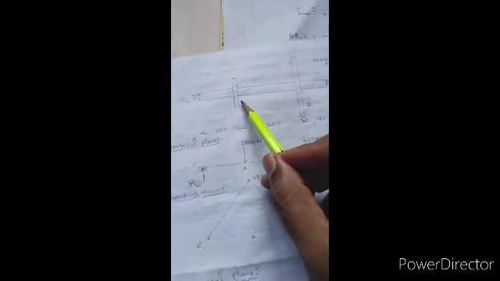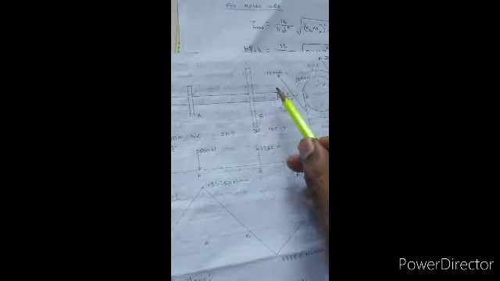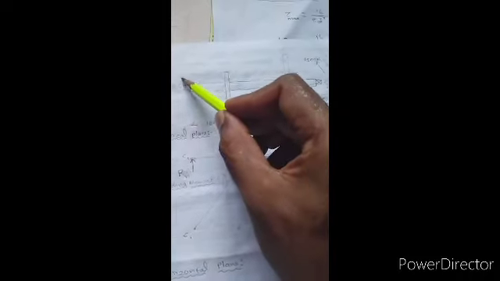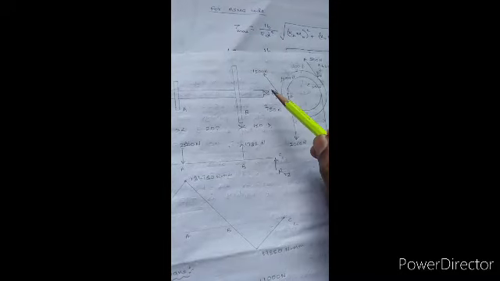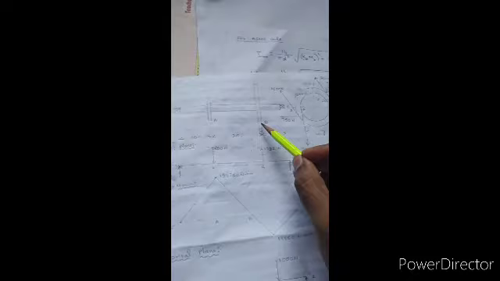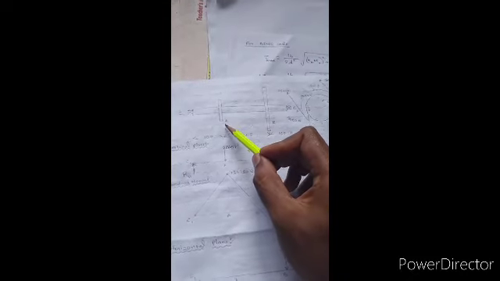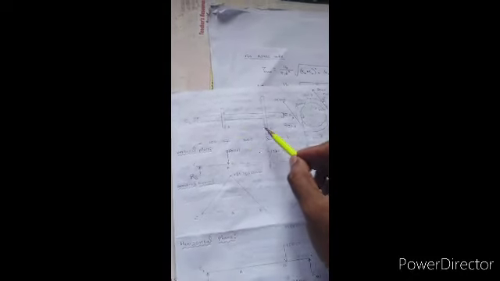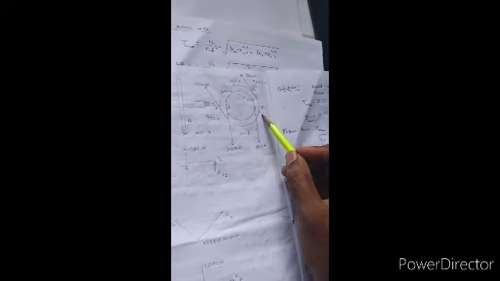So here in this diagram there is a shaft. This shaft is supported on the bearings C1 and C2, okay? It is getting power from the pulleys A and B. A and B are pulleys and this is the pulley diameter.